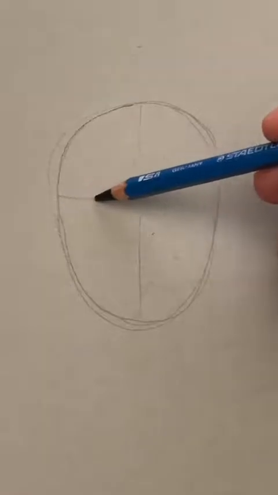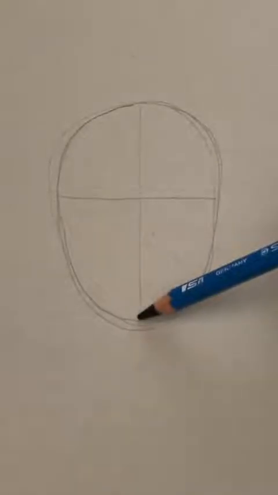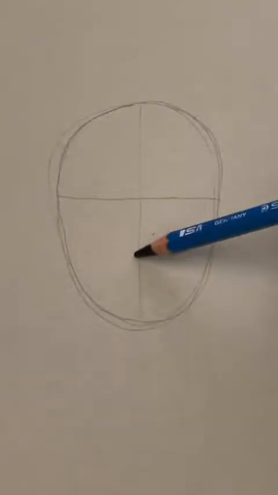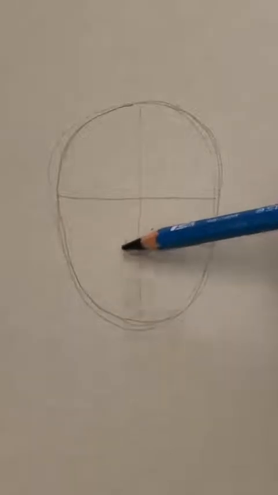This one's going to be a little bit more advanced. Start with an oval, divide it in half. Now let's find the eye line. Halfway from the eye line to the bottom is the nose line. I'm going to make a U.